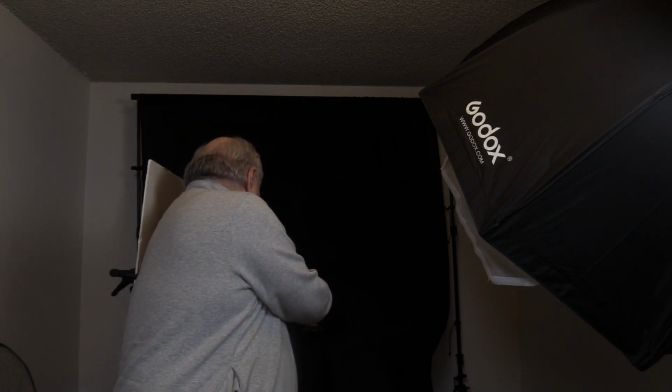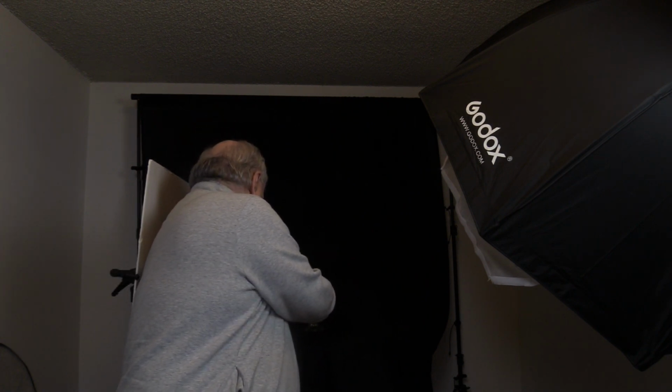Okay, here I am in my little studio, which is a spare bedroom, fixed up with all my light stands and all that. So here we have the candle. I've set up, I'm going to shoot with my studio light. I've got a reflector here in the back, the black backdrop, little flame. So let's take a picture.